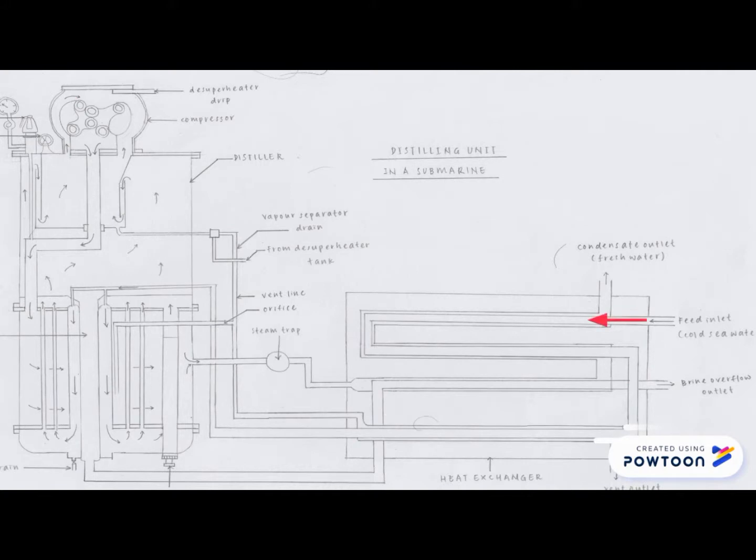Firstly, the cold seawater enters the heat exchanger and is preheated to about 85 degrees Celsius. After that, it is transported into the distiller and mixed with the recirculating water at the lower part of the distiller. The water is heated to its boiling point and transported up the small tubes, where 70% of the feed is vaporized. The saturated vapor rises in the vapor chamber and goes into the compressor.